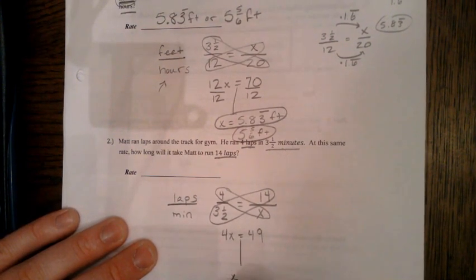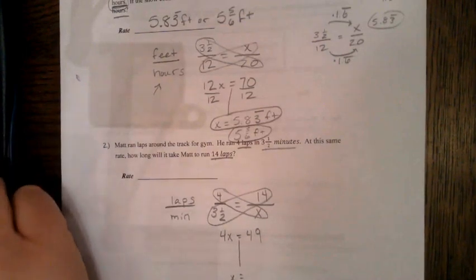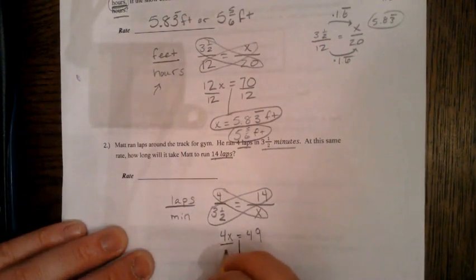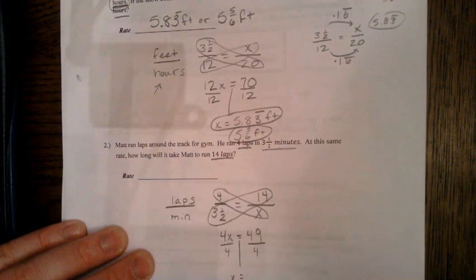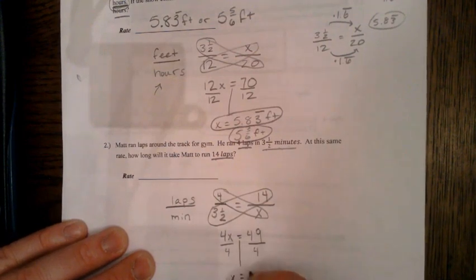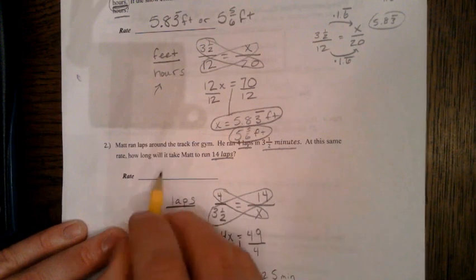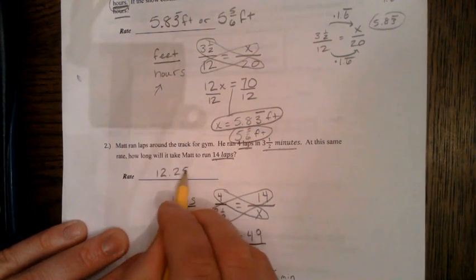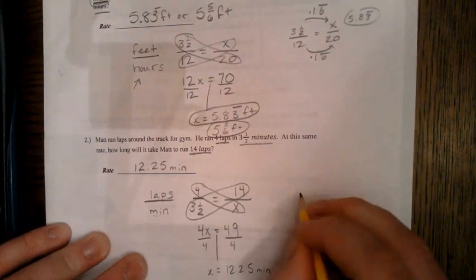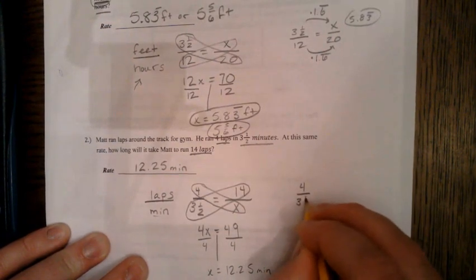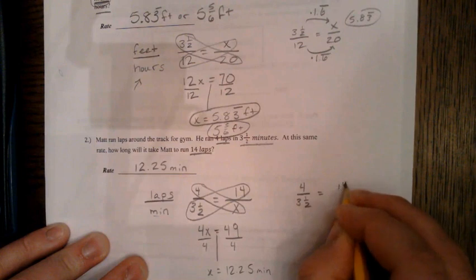Again, I want to solve this. I want to get x alone. So I'm going to have to divide each side by 4. And I get 12.25 minutes. We were looking for minutes, so 12.25 minutes. For the people that like to do the arrow method, here is the same setup that we just did.